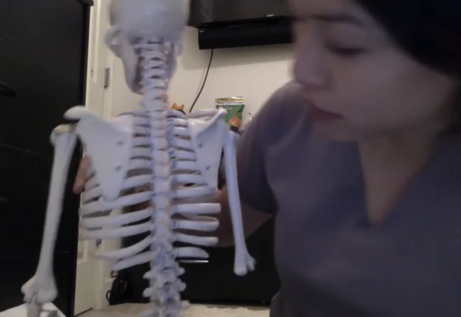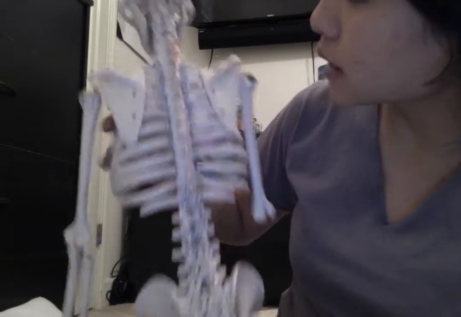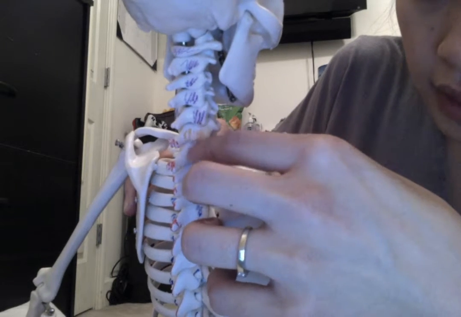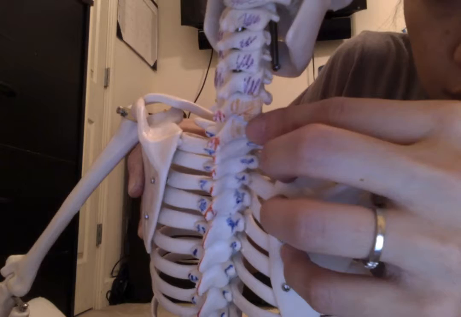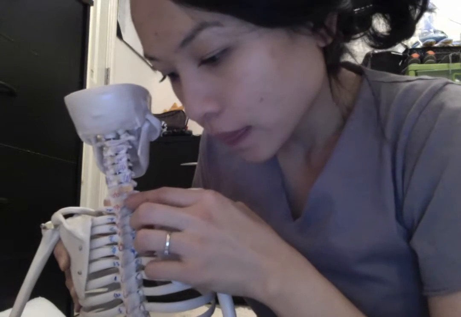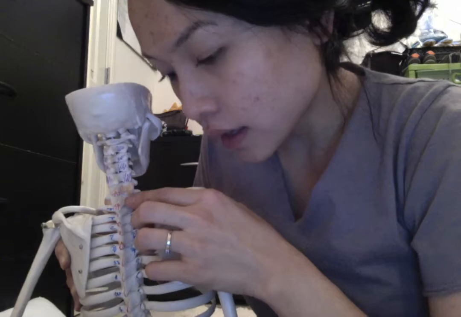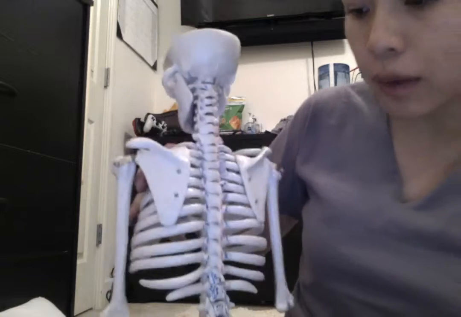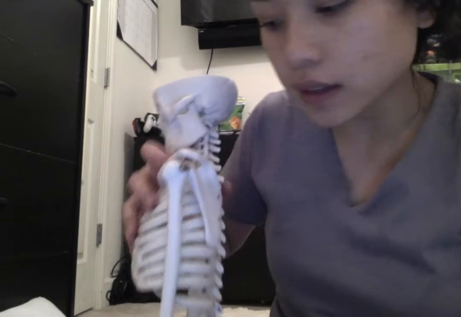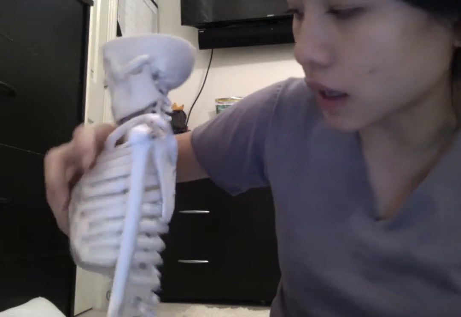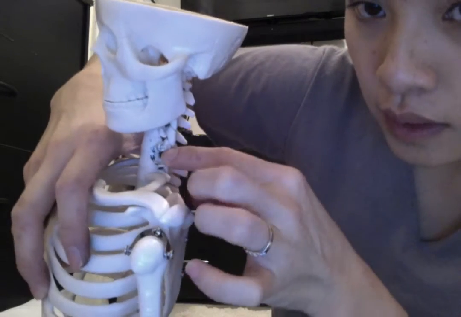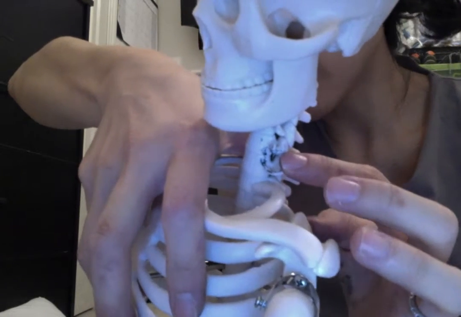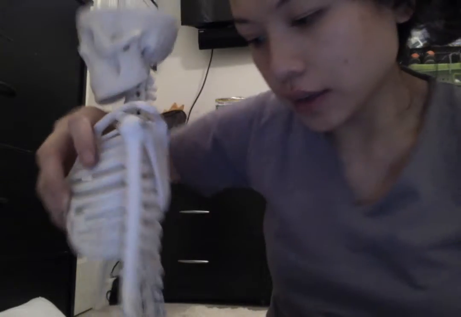The body, or centrum, is basically the body of the vertebra, and I indicated it with orange. And then the intervertebral foramen. These are openings between every part of the vertebrae through which nerves leave the spine and travel to other parts of the body. So for example, these holes right here, they are the intervertebral foramen.